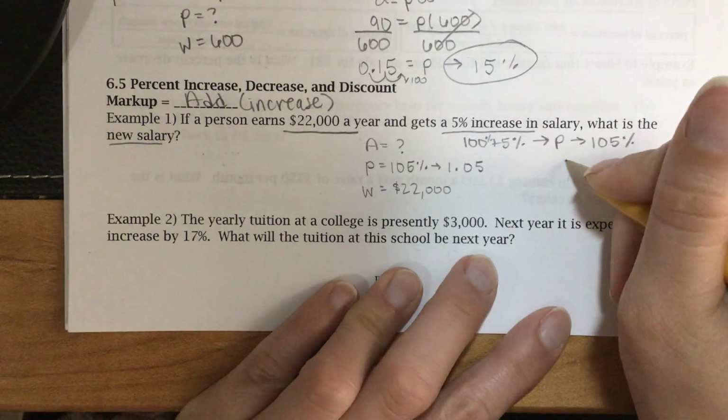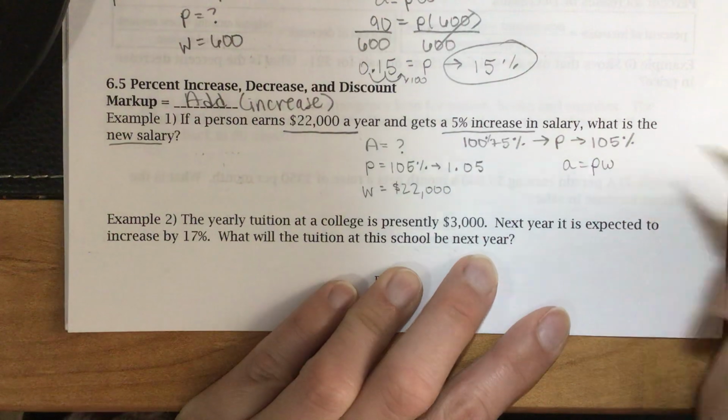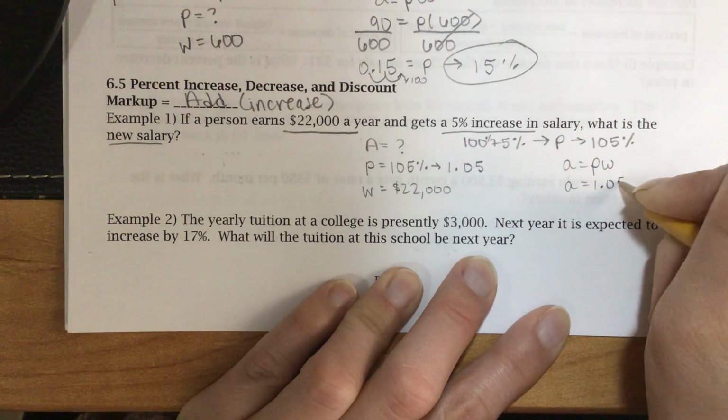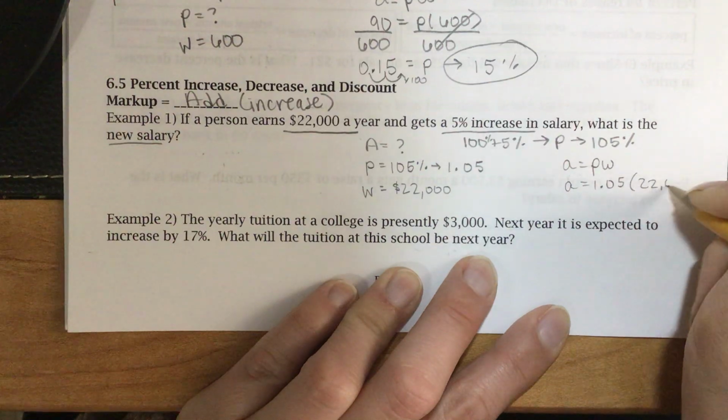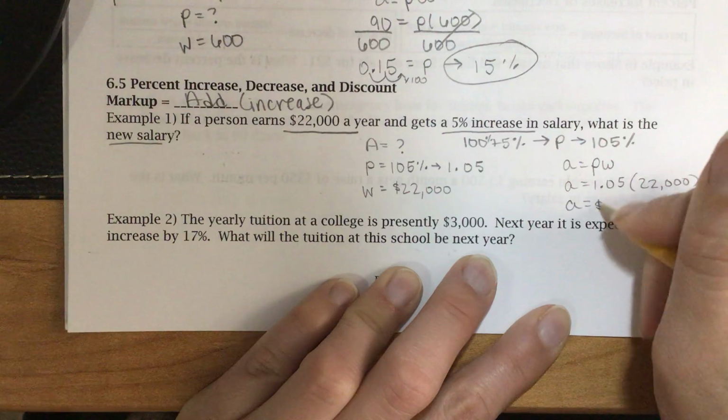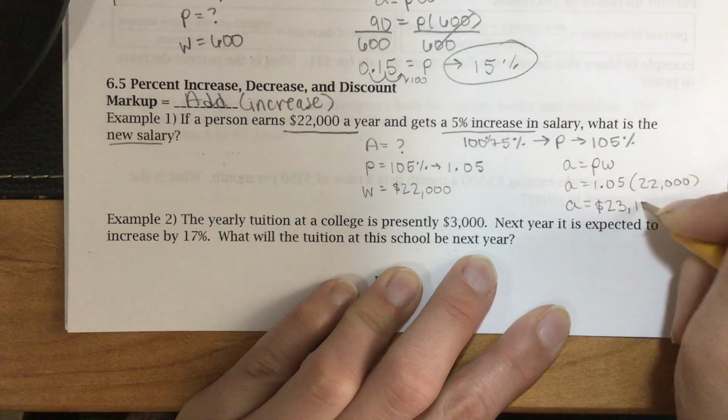You would write your equation, A equals P times W. You would multiply your 1.05 times 22,000, and you would get your solution, which is $23,100.